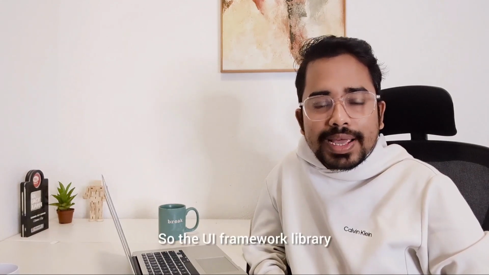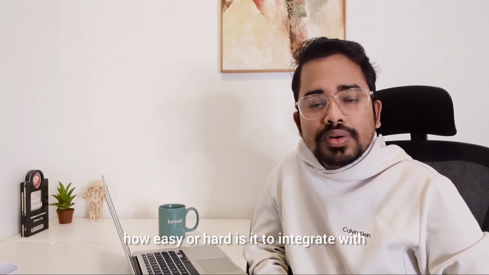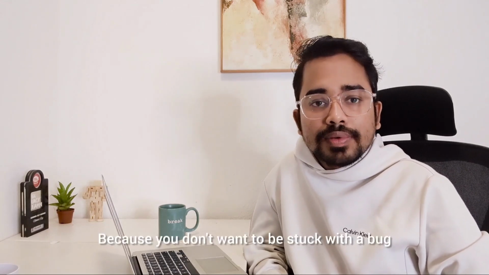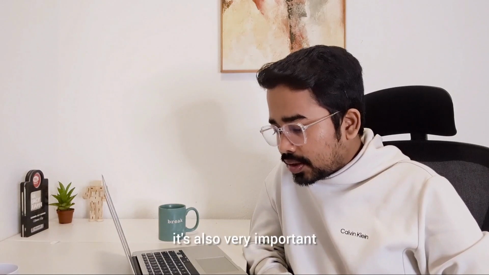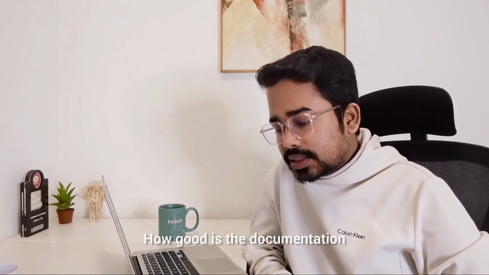So the UI framework library that you're going to use depends on multiple criteria. The learning curve, how easy or hard is it to integrate with a JavaScript framework, be it React, Angular, or Vue. Who are the contributors of the library? Because you don't want to be stuck with a bug that is causing delays in your application development. Then it's also very important how good is the community support. You should be able to find resources online because there's always some issue that you will face. How good is the documentation?